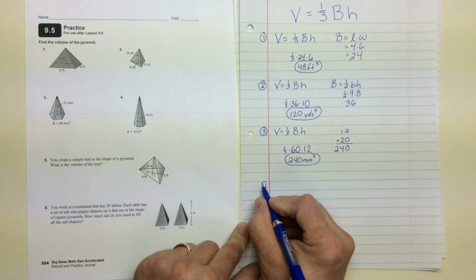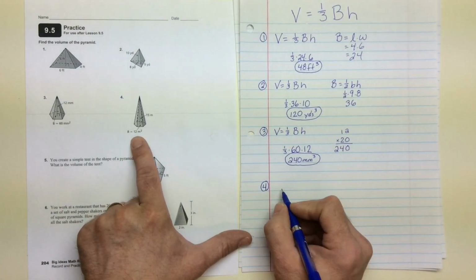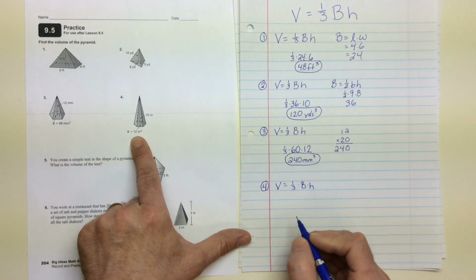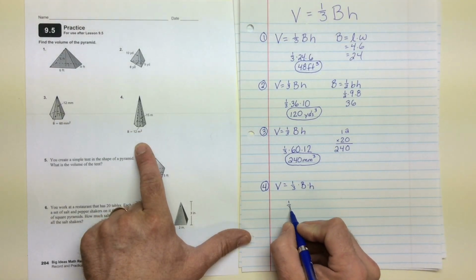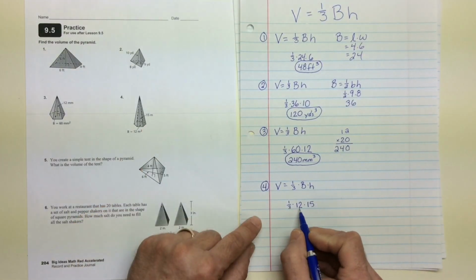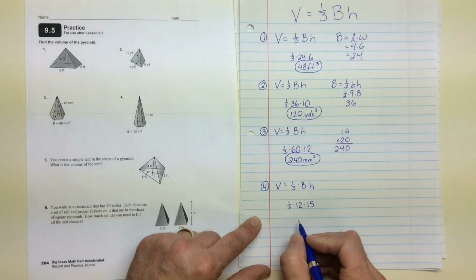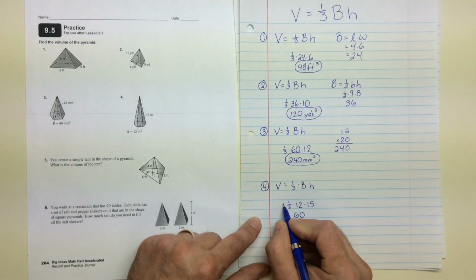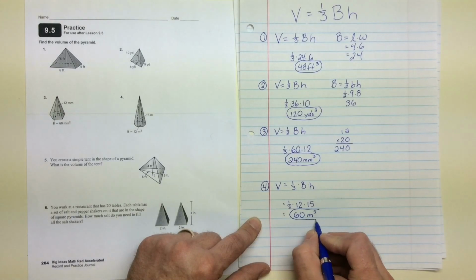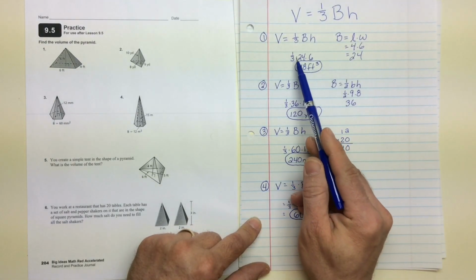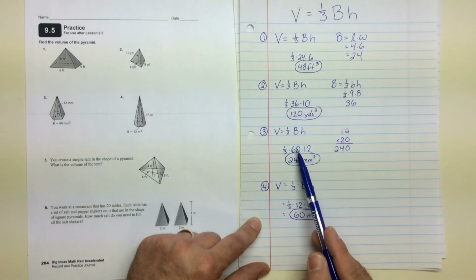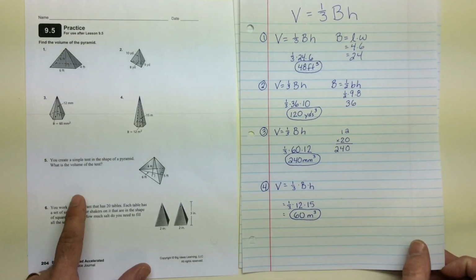Number 4. Again, they gave us the area of the base. They're being very kind. Love it. So I plug that in, 1/3 times 12 times 15. 1/3 of 12 is 4, and 4 times 15 is 60. 60 meters cubed. Another thing they're being very nice on is every time we have the area of the base, it's a multiple of 3. So that when we divide by 3 or multiply by 1/3, we're getting a whole number, which is very nice of them. 2 more to do.